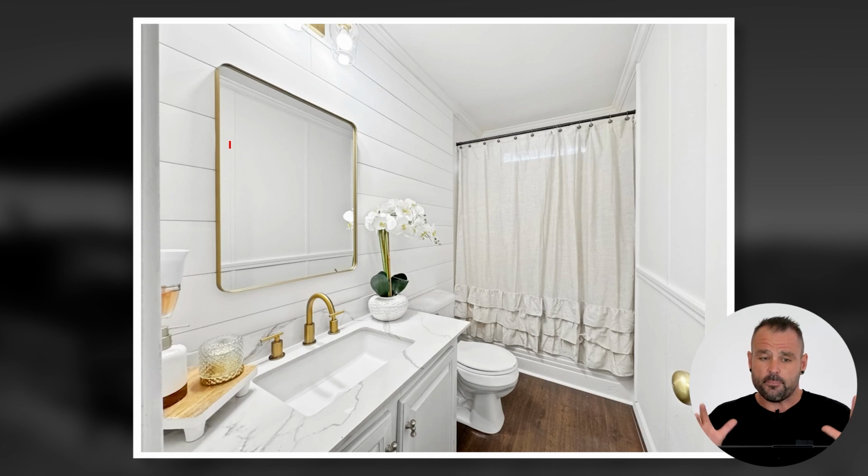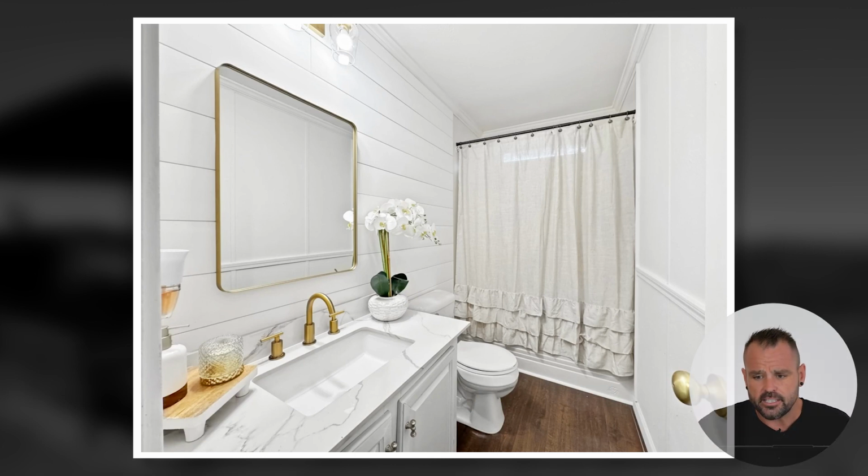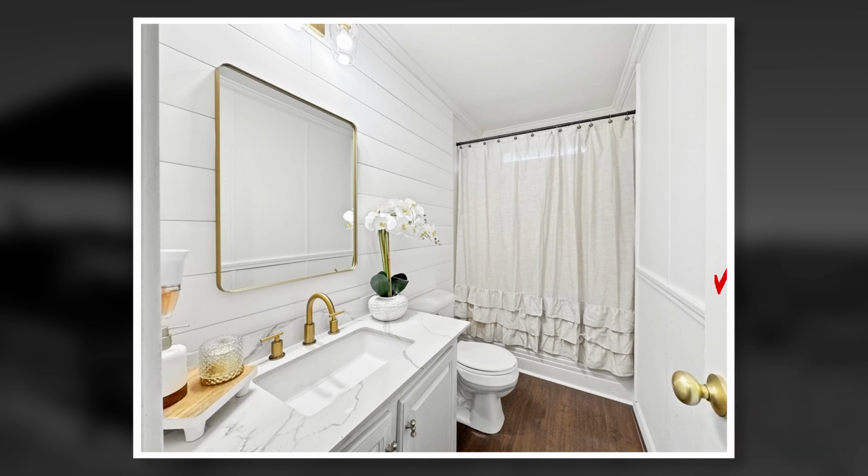Next one here, we have a bathroom. There's a couple of things here. I like having the doorway like this in the shot. There's nothing wrong with that. What I don't like is this part of the doorway or the side of the door. Don't put it in there.